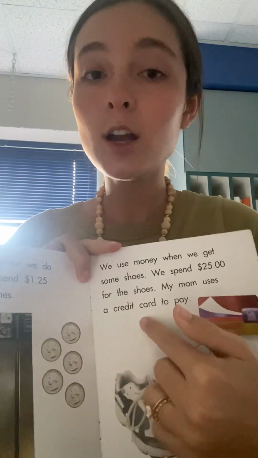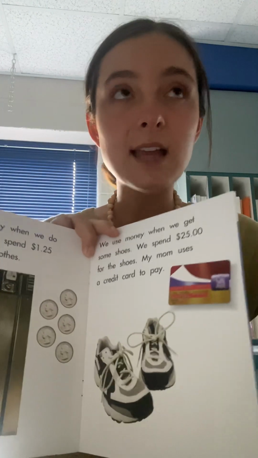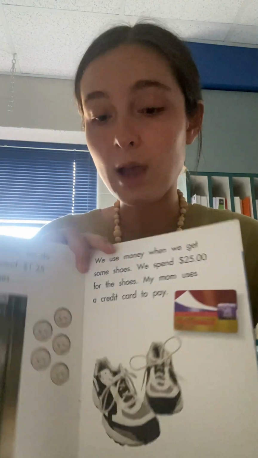And then as we're reading, we will do clarifying questions and clarifying statements for vocab maybe that they don't know. So in this book that we might look at, we might talk about credit card. That might be something that they pick out that they don't know, and we write that down, or we look the word up and we talk about what that means.